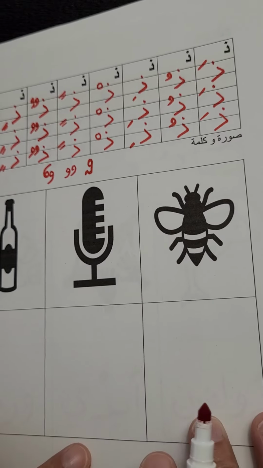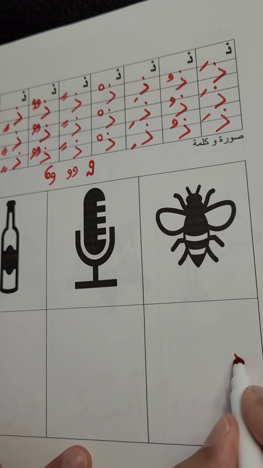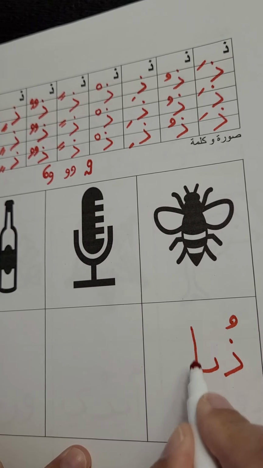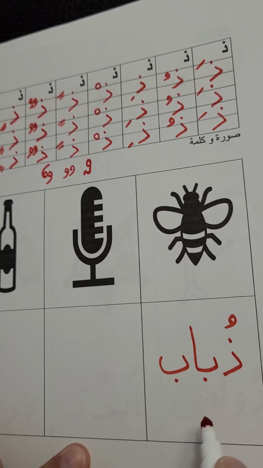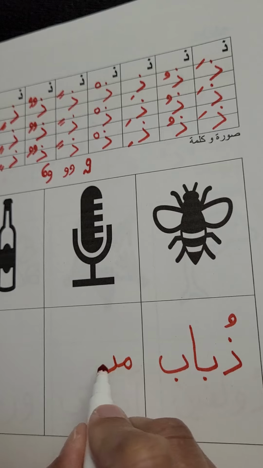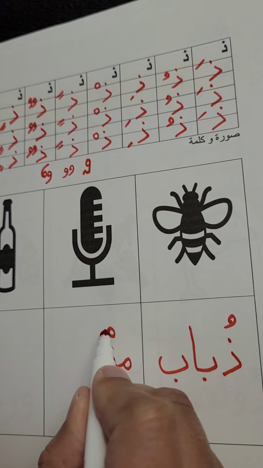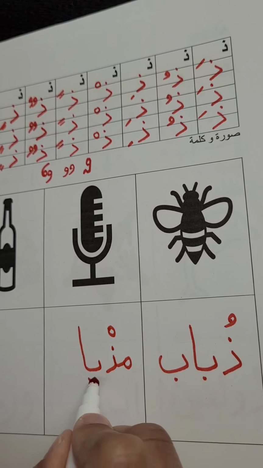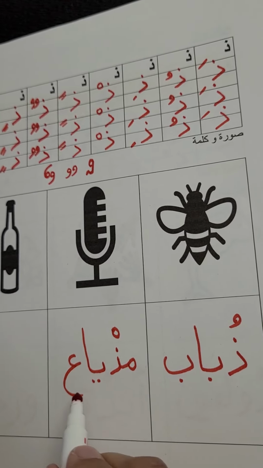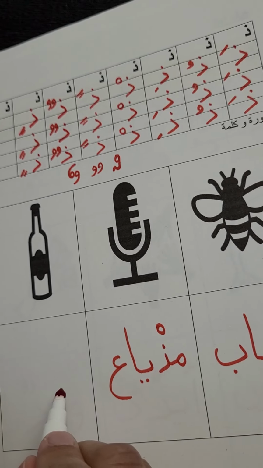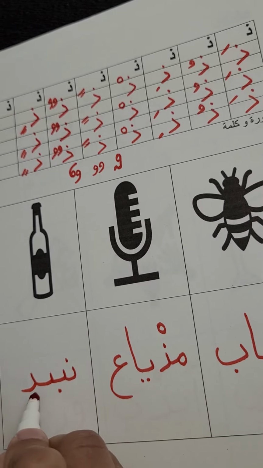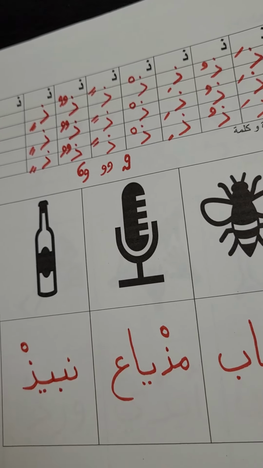Now let's practice some words. Dhubab, dhubab. This is a fly. Oh, I hate the fly. Midya. It's a microphone. Midya. We have to practice each letter with one word. And nabidh, wine. Nabidh, wine.